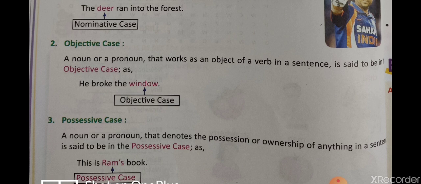And the third one is possessive case. Possessive means showing some kind of possession. And what is possession? When the thing is ours. For example, I have a car. So the car is a possession of mine. That car belongs to me, so this is my car. Or you can say this car belongs to Kanika ma'am. Or if it is your car, I can say this car belongs to Karan or anybody. So this is a possession, matlab the thing which is ours.